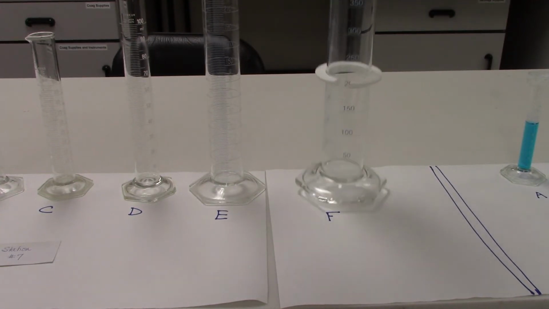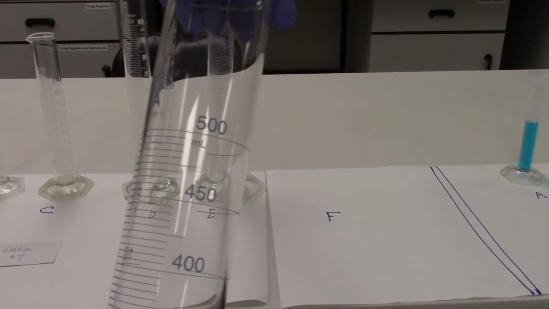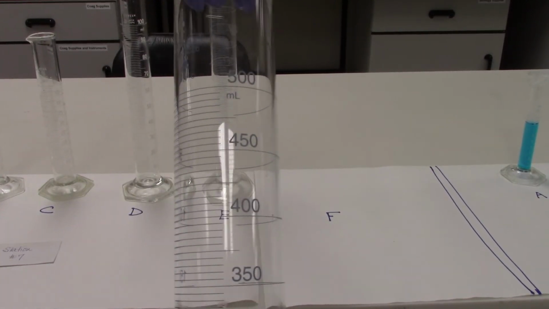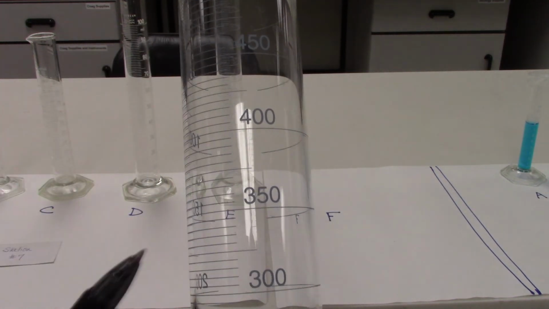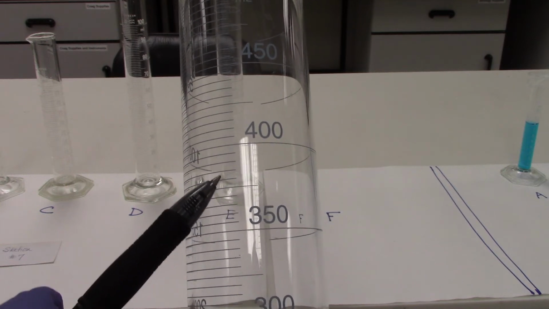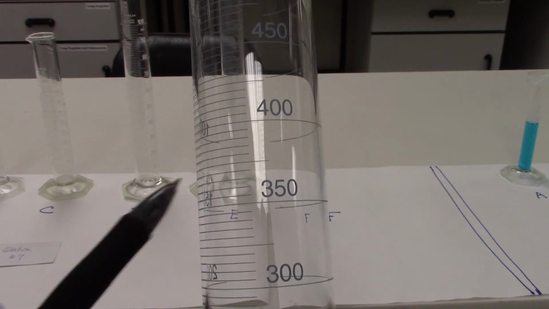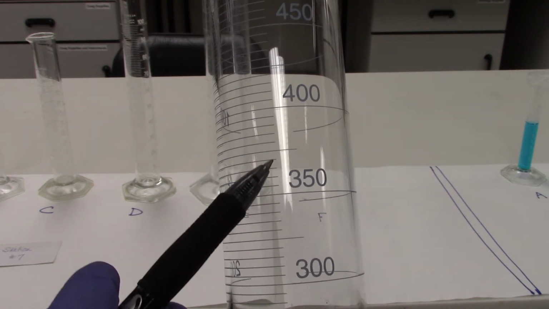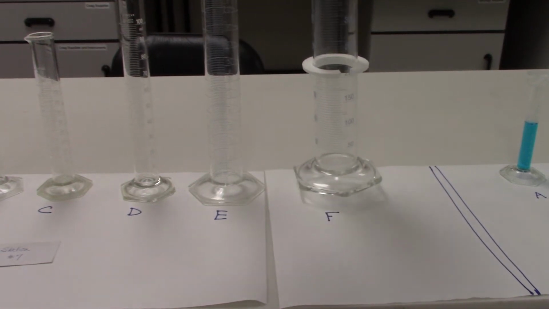Our last graduated cylinder, F, is a 500 milliliter graduated cylinder. It is divided up by 50 milliliters. And in between each of the 50 milliliters, there are 10 additional markings. So 50 divided by 10 is 5, indicating that each marking is showing us a 5 milliliter increment.